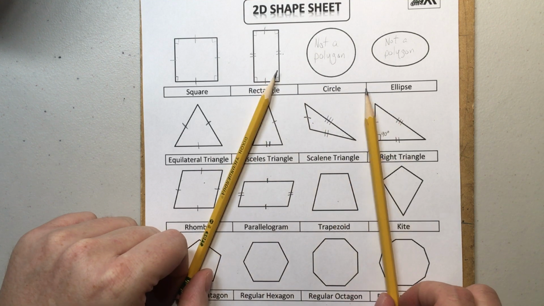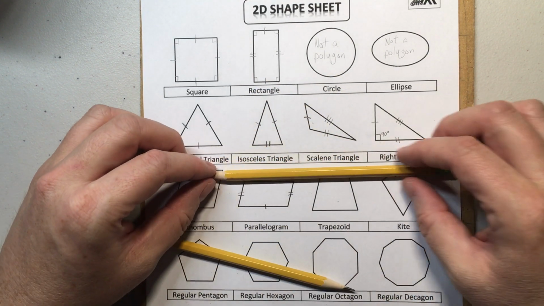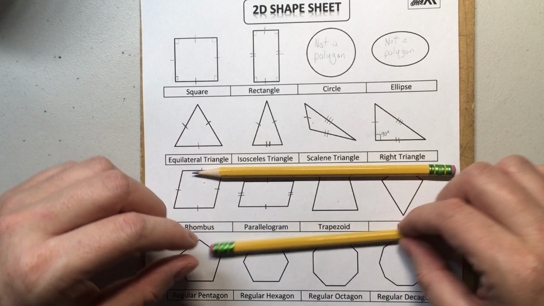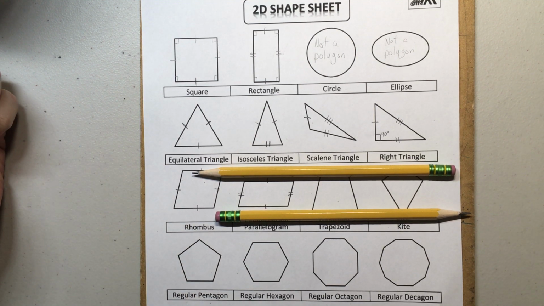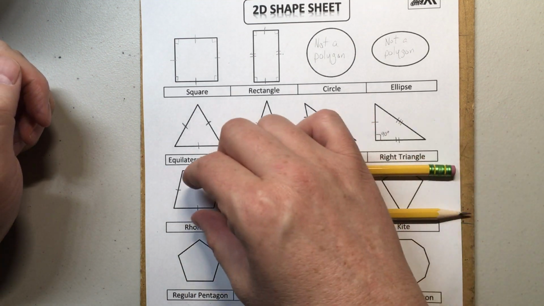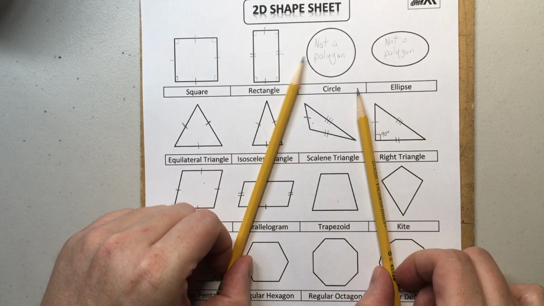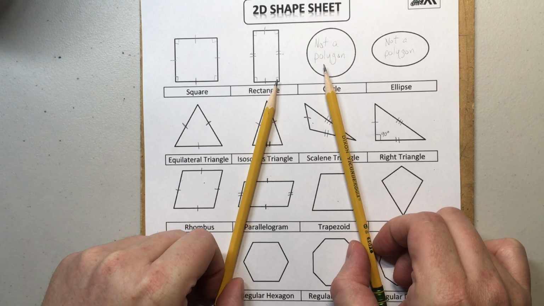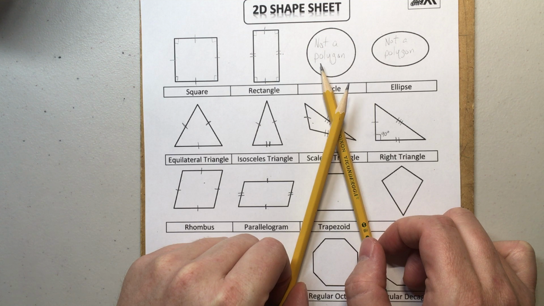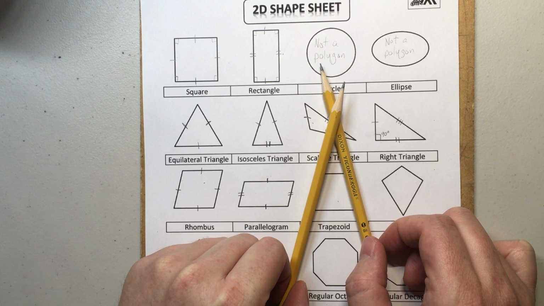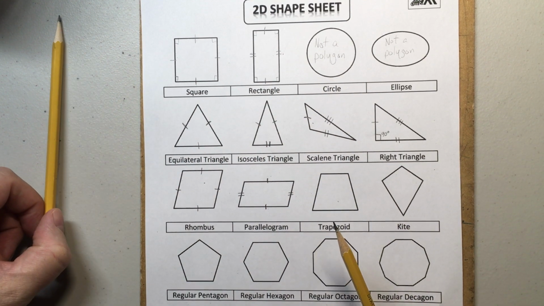Look at the trapezoid. If I were to look at this trapezoid here, it has what's called one pair of parallel sides. This is one pair of parallel sides. But these sides here, if the line continued to go, they would actually cross. So that's called intersecting. That's why a trapezoid is not a parallelogram.